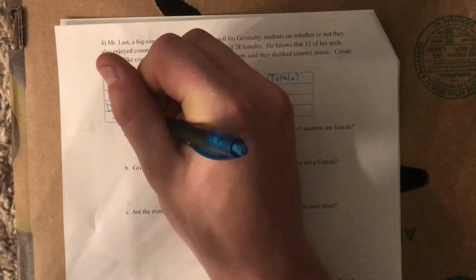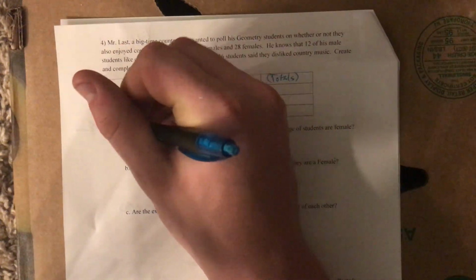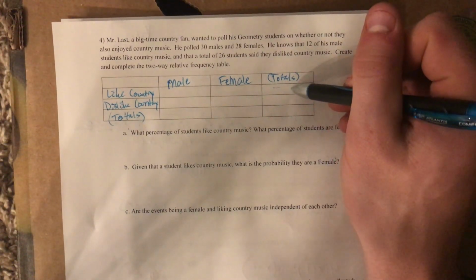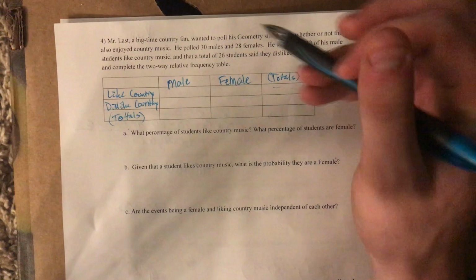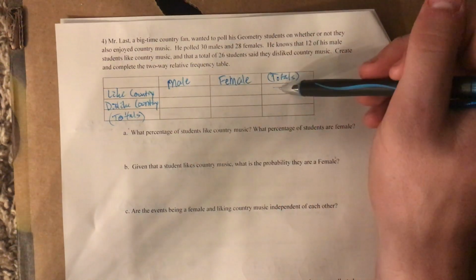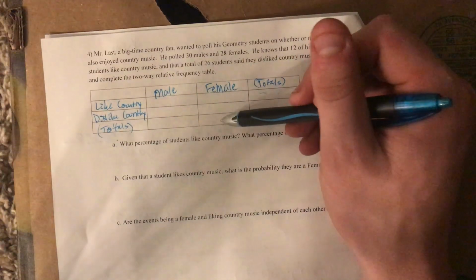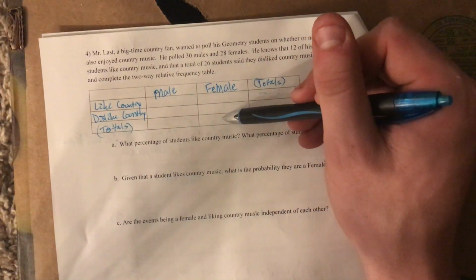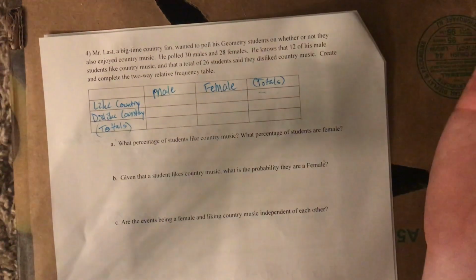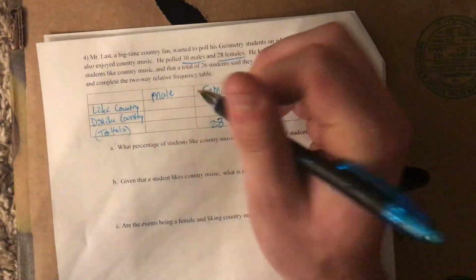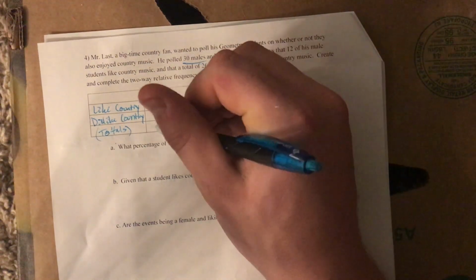Okay, I would like to lay out these totals. So, for instance, in this box right here, this is going to be all of the people, male and female, who like country music. And this one is all the people that dislike country music. Right here, this is the total people that are female, total people that are male. So we know some of this information. Let's put it in. 30 males, 28 females. So this is a total down here, 28 and 30.